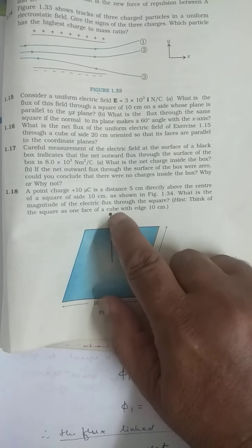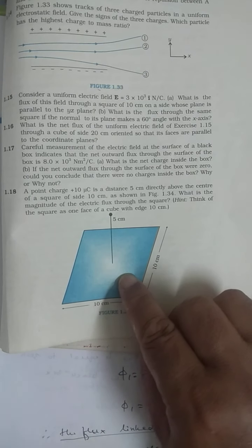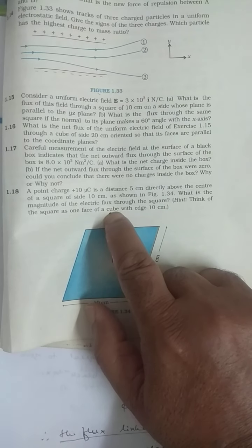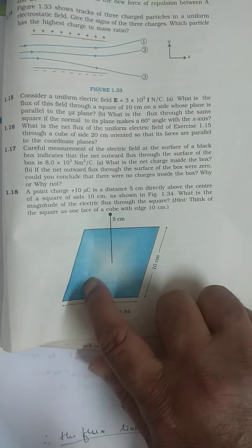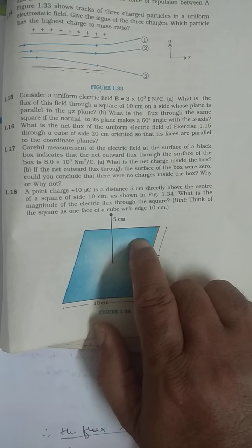In this case, due to this charge, the electric field at different points of this plate is not constant, not uniform. Due to this charge, the electric field at this point, this point, and this point do not have the same magnitude.